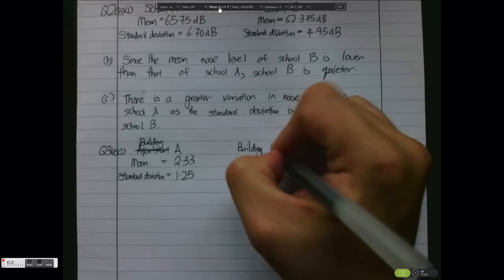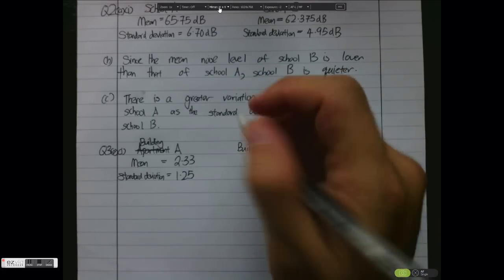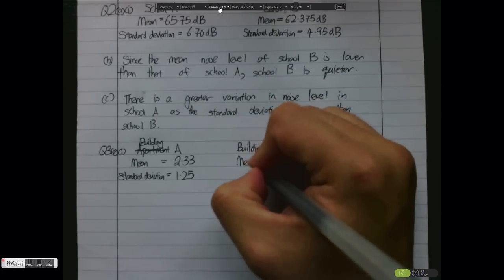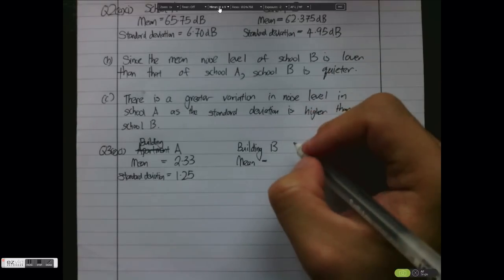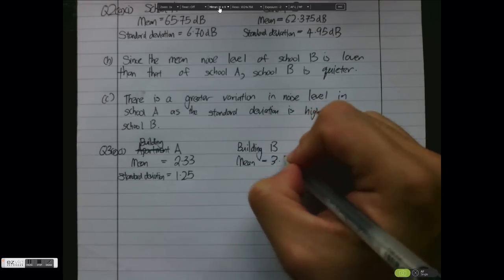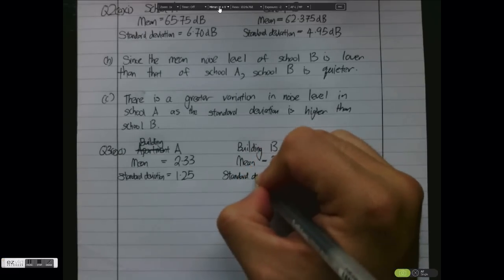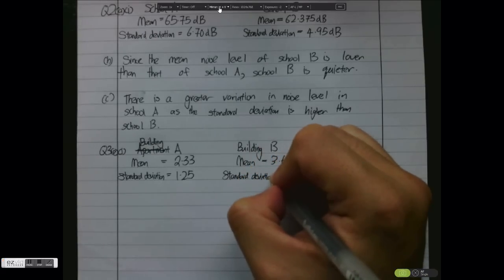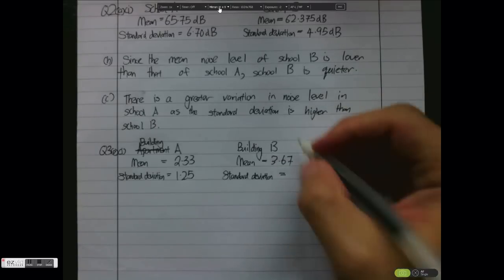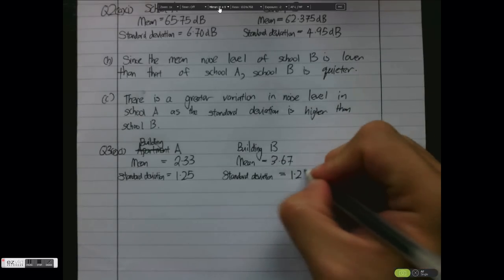For building B, the mean number of people is 3.67 and the standard deviation is 1.25.